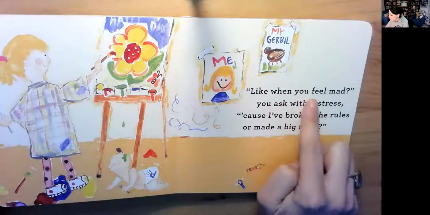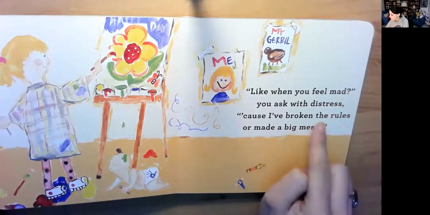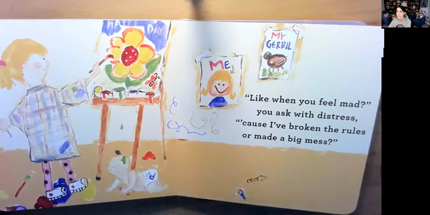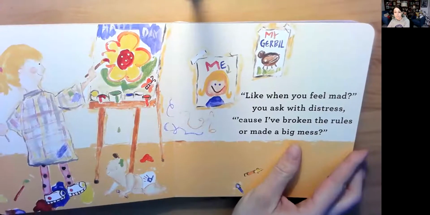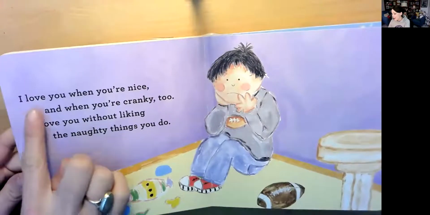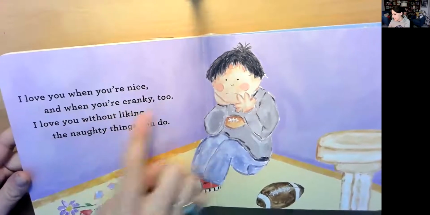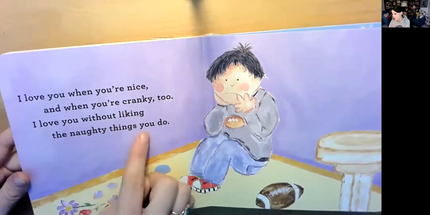Like when you feel mad, you ask with distress, because I've broken the rules or made a big mess. Have you ever done that? You ever broke some rules of your house? Have you ever made a big mess? Do you think your grown-up still loves you? I think they do. I love you when you're nice and when you're cranky too. I love you without liking the naughty things you do.